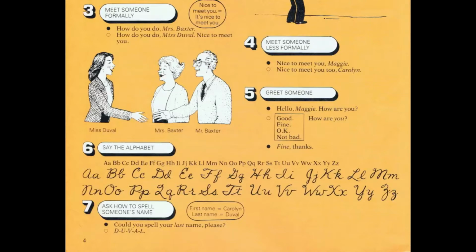So number 6, the alphabet. Very important to know the alphabet. If we don't know the alphabet, we cannot speak the language, of course. First, let's read them. A, B, C, D, E, F, G, H, I, J, K, L, M, N, O, P, Q, R, S, T, U, V, W, X, Y, Z, or Z. We can also say Z instead of Z.